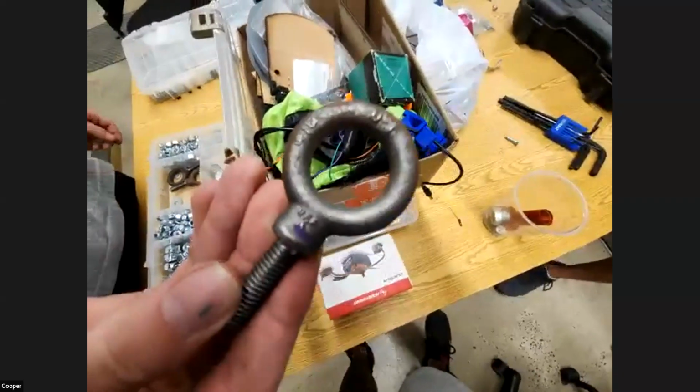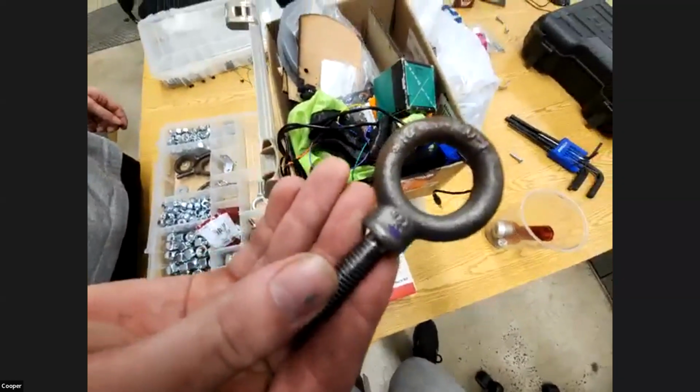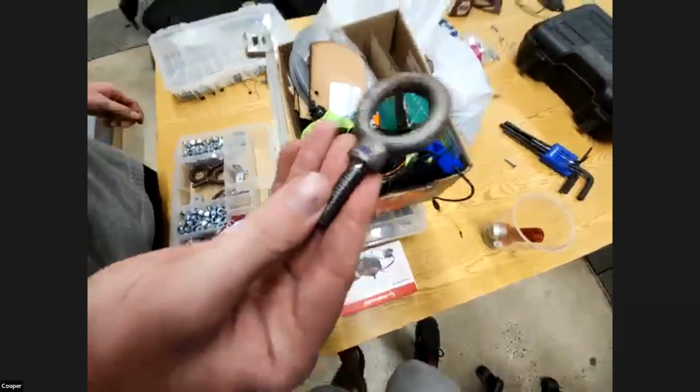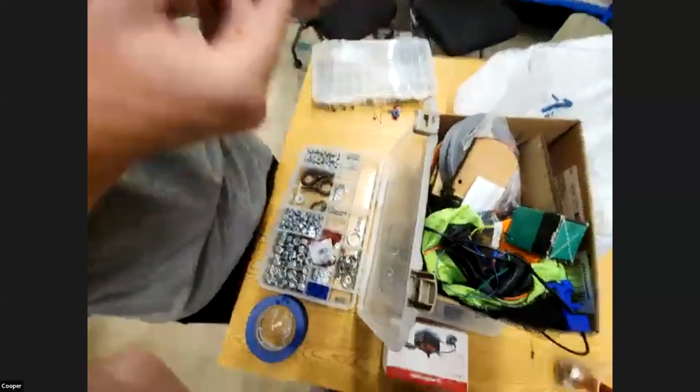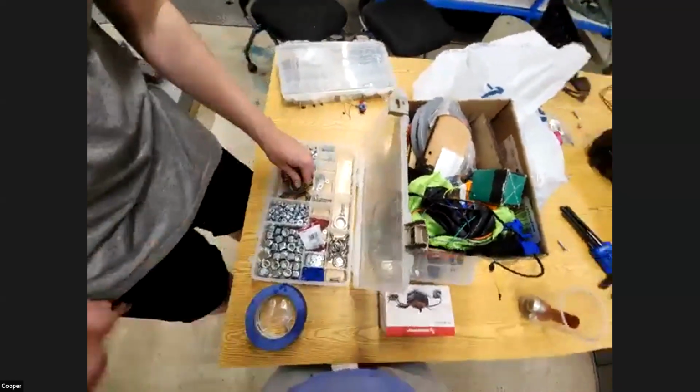Okay, excellent. So those things are probably rated to 2,500 to 3,000 pounds, somewhere in there. Yes, I believe so. Yes, 3/8. Yeah, those are big ones. We like those. All right, what about your D-links?